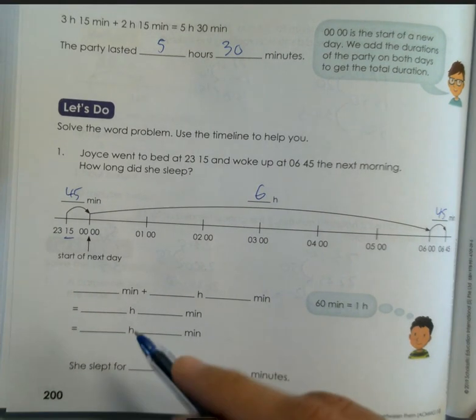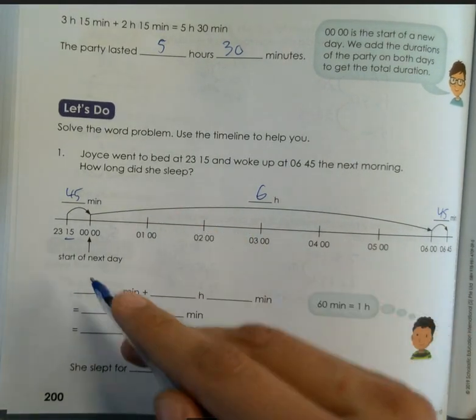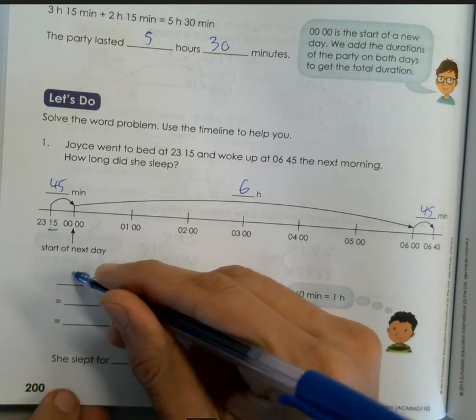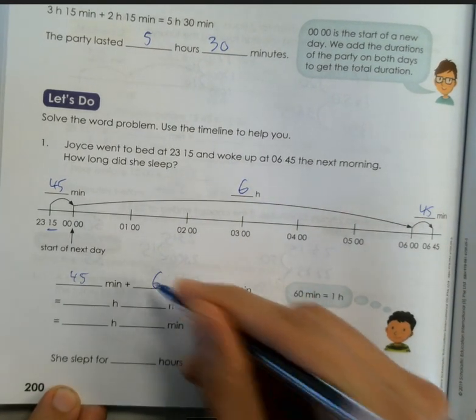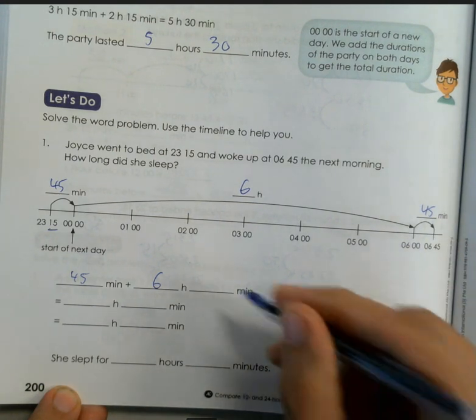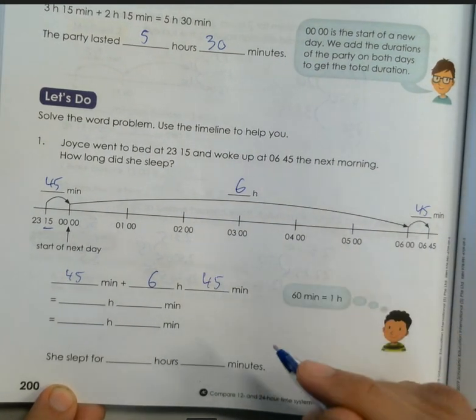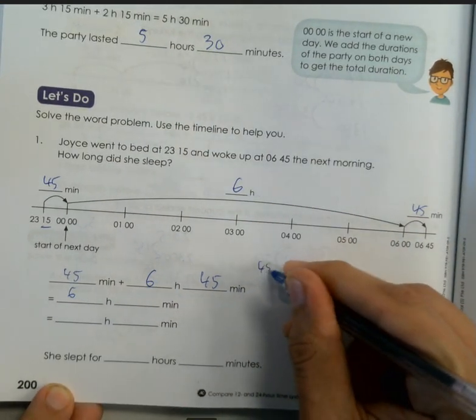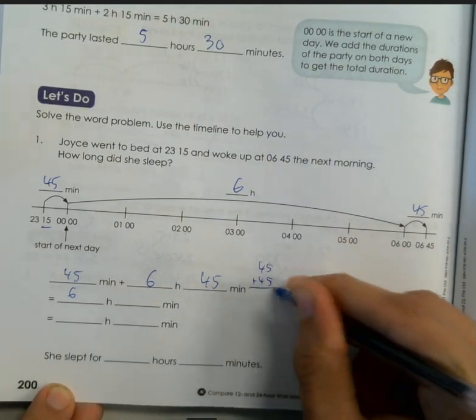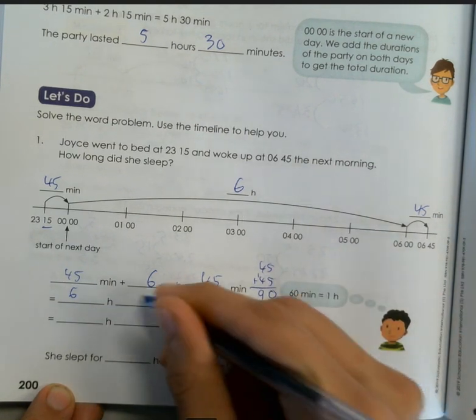And now the working out. Minutes plus hours plus minutes. Look up here, there's minutes, 45. Look up there, there's hours, 6. Look over there, there's 45. Just adding them together. 6 hours plus 45 plus 45. 45 plus 45 will give you 90.